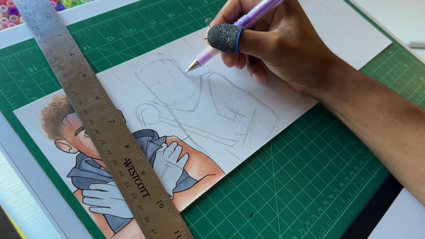Same thing I did with Trae. Here were some of the early rough sketches I had for Bron. And you can see the actual polished sketch right here.